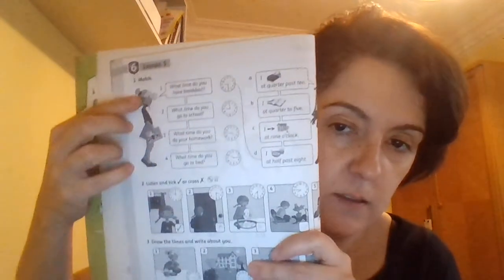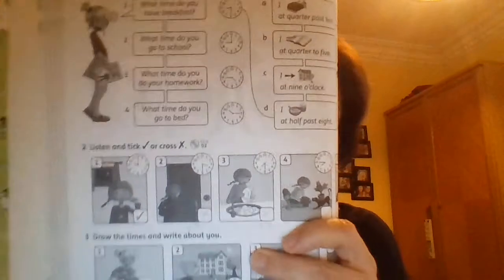So let's continue then with our activity book. Let's see, page 58. Okay, we're going to do activity 1 and activity 3. Okay, so I want you to match. Look at the pictures of Ace Girl, and of, what was her name, Jenny, no? So what does she do? Match. And then number 3, draw the times and write about you. Okay, so do activity 1 first, stop the video, come back, and we will correct.